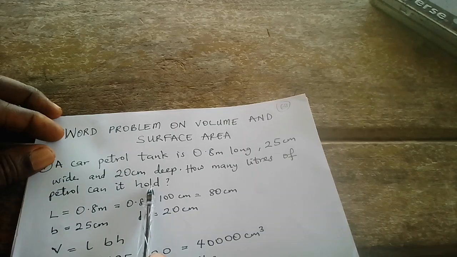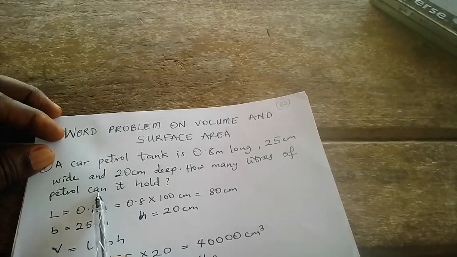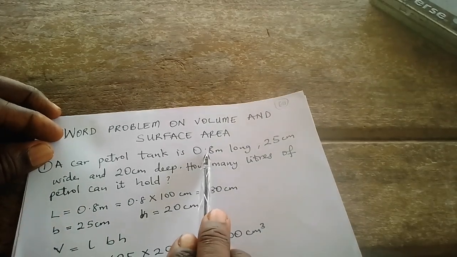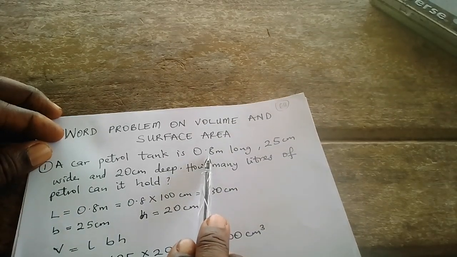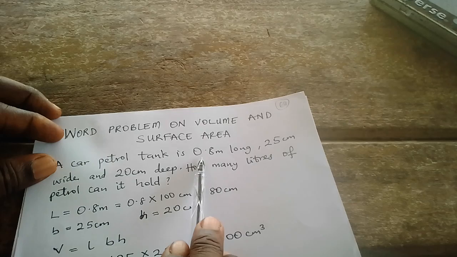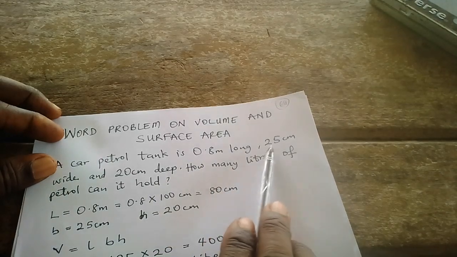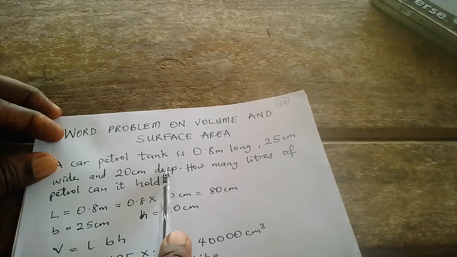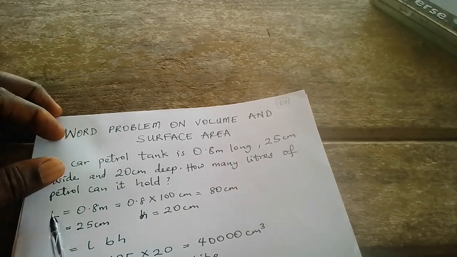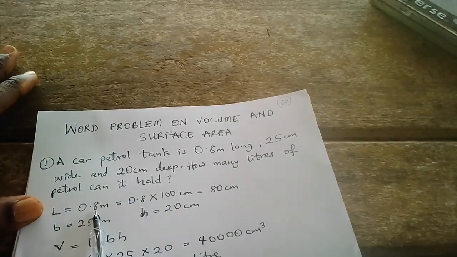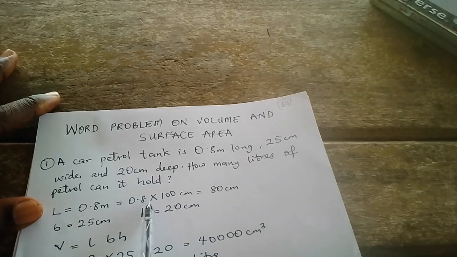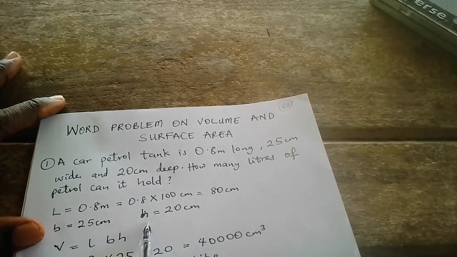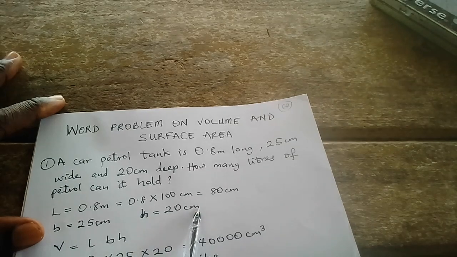From the dimensions we are given here, the shape of the tank might seem like a cube, but since we are given the length, the breadth, and the height, that means it's in the form of a cuboid. The length is 0.8 meters, the breadth is 25 centimeter and the height is 20 centimeter.